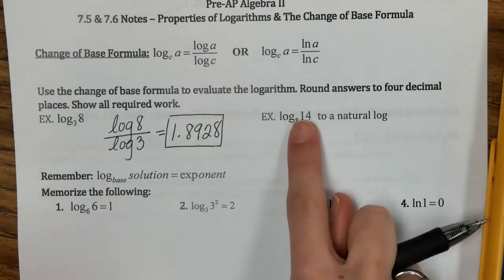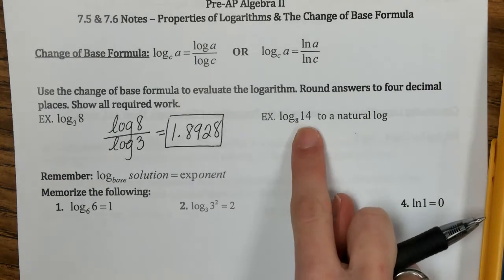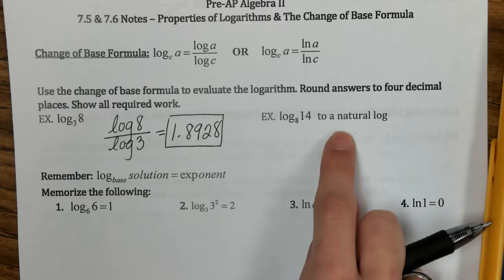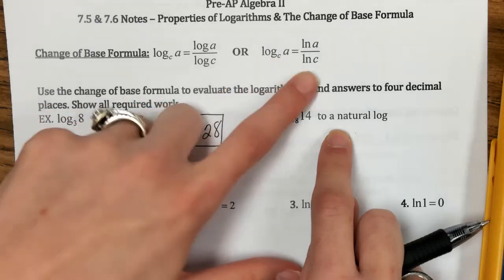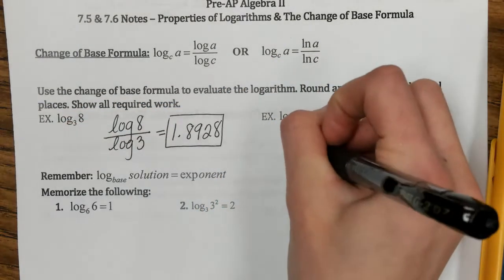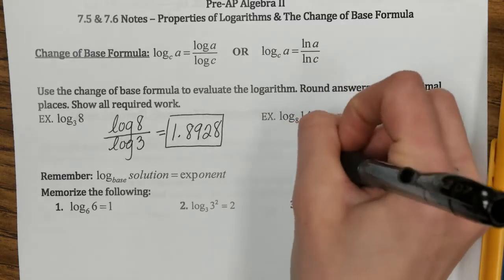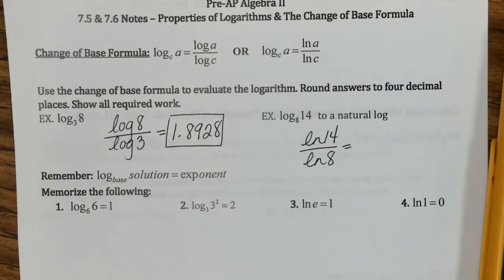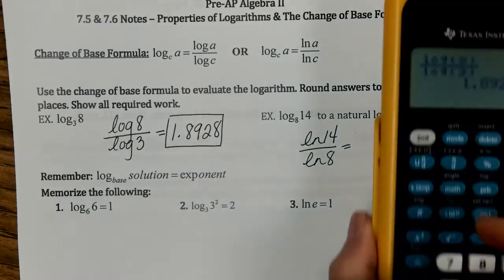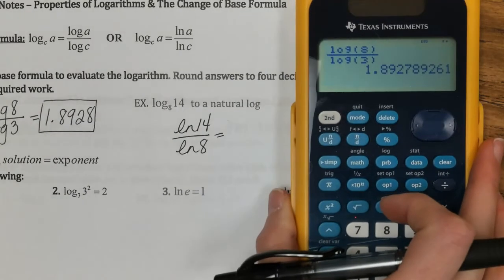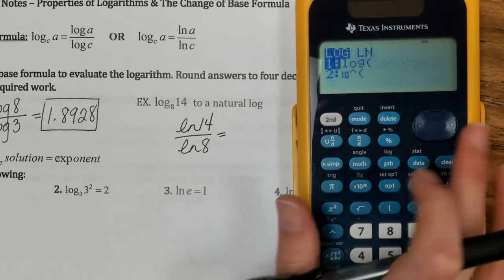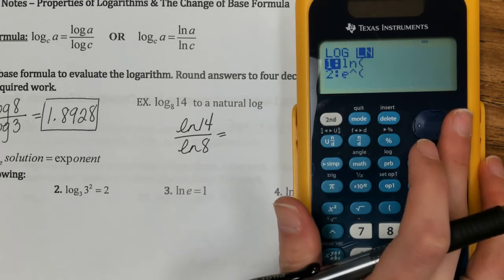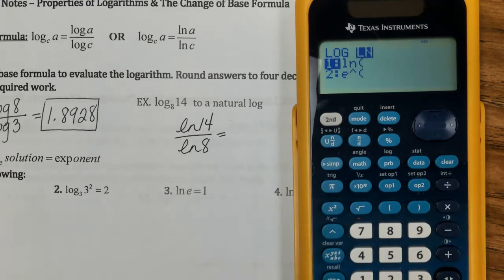Now, if I give you something like this, I've got log base 8 of 14, and I want it converted to a natural log. So the only difference is just like this formula. Instead of typing in log, you're going to have natural log. So I'm going to do the natural log of 14 over the natural log of 8. So in this calculator, just your scientific calculator, you're going to do your fraction bar, second log, but now instead of a log, you go to the right for your ln, your natural log.